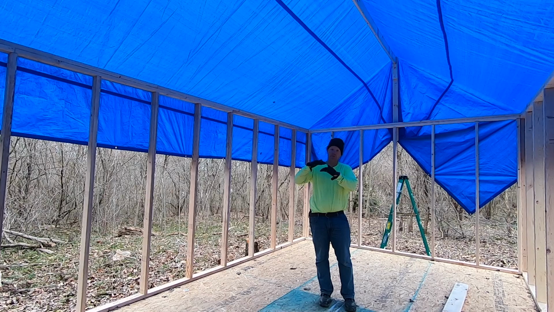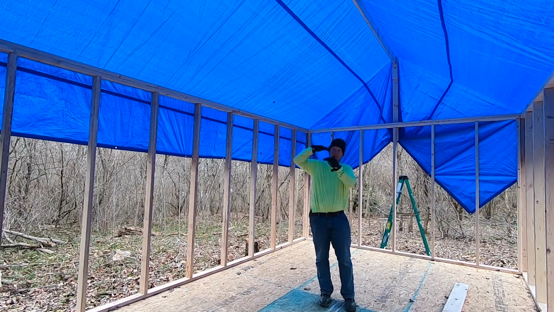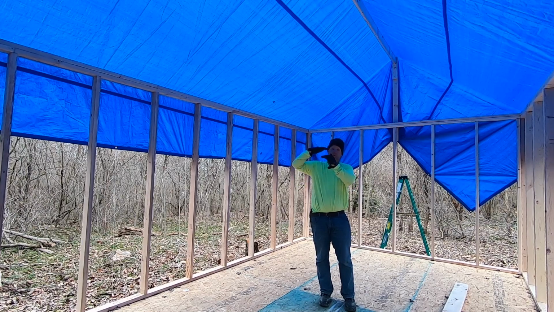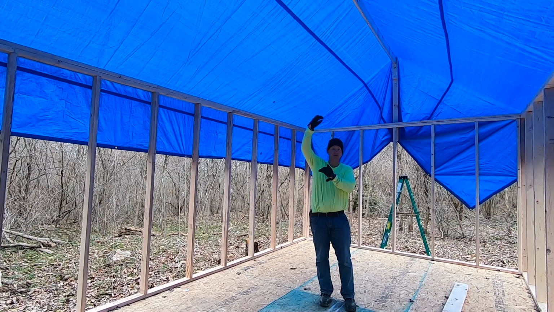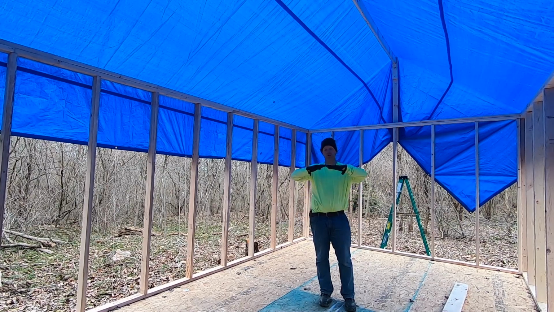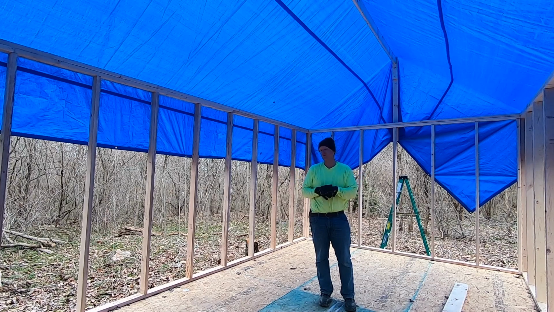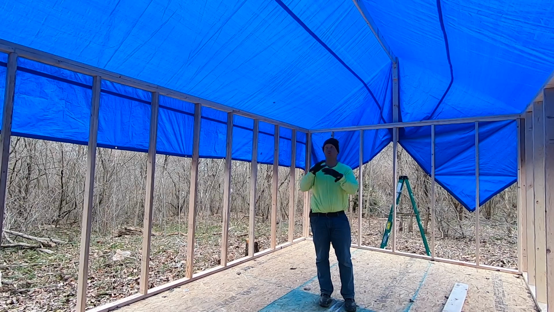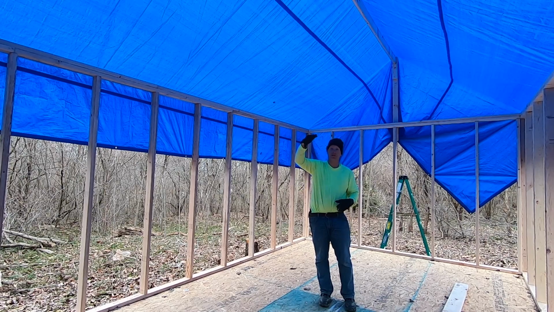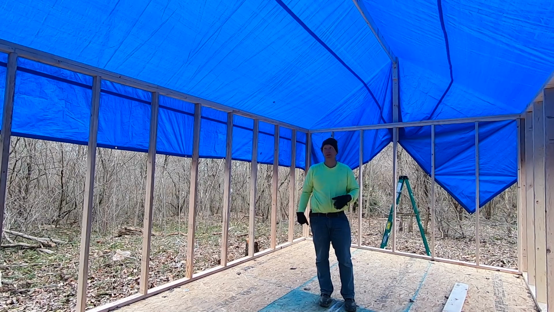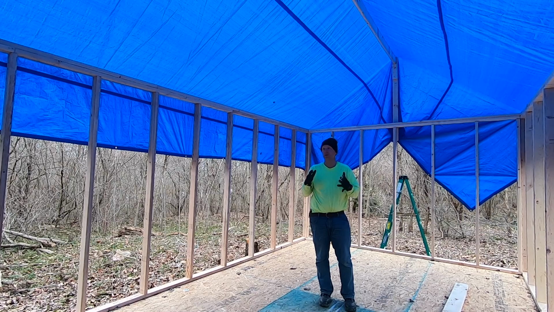Basically it ended up being a 3-foot rise above the level of the walls, to the top of the beam, and it just looked a little shallow for me. So I went with more like an 8:12 pitch, and basically I bumped it up to 4 feet high, where the peak of the roof from the top of the wall is 4 feet above it. And I really like the way it looks. It gives it a little bit more slope, gives it a little bit more of that cabin look.